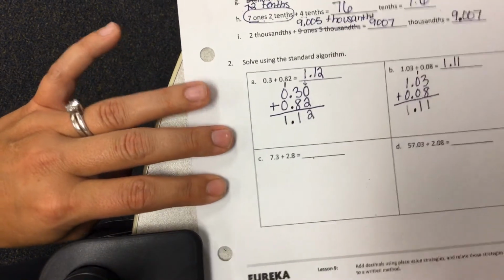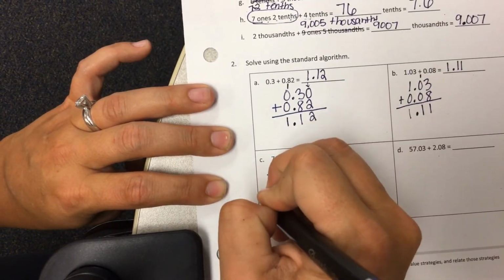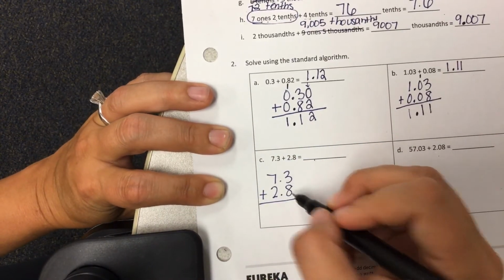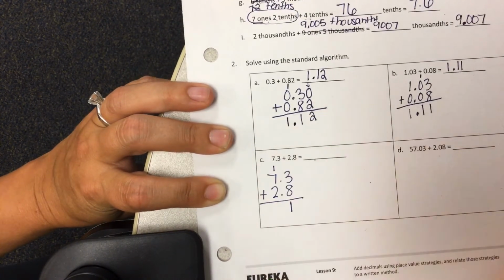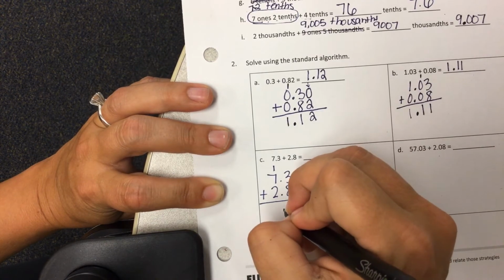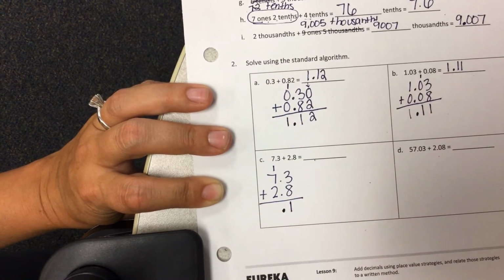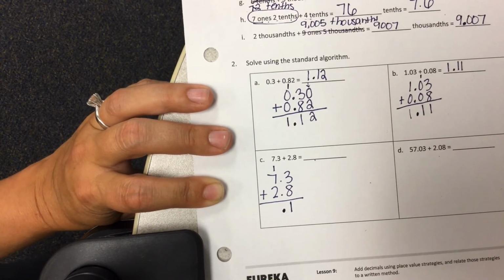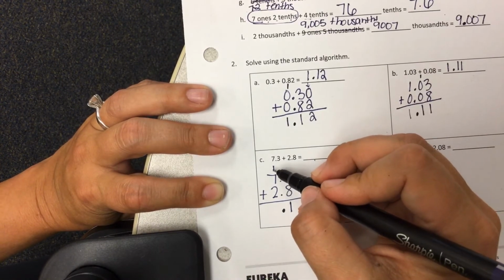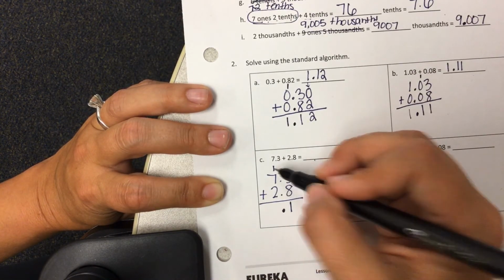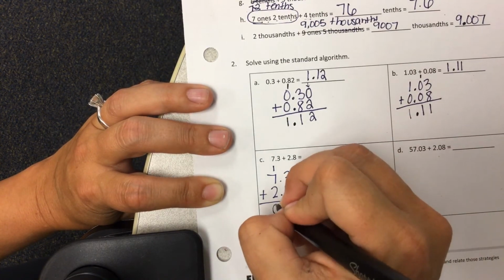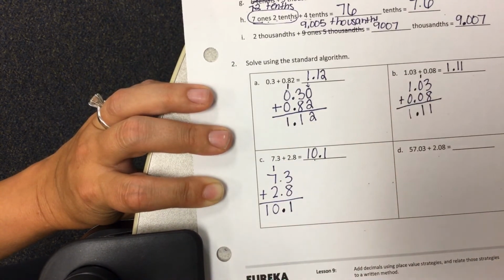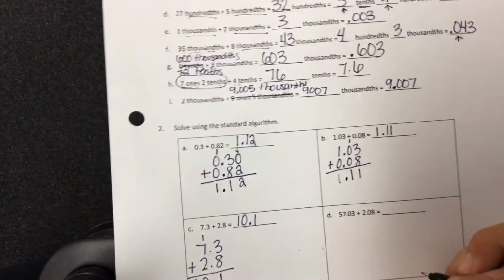Okay. Letter C, I've got 7 and 3 tenths. I'm going to add 2 and 8 tenths, pretty simple. 3 plus 8 is 11, so I'm going to put my 1, regroup that 1. But before I do anything, I'm going to make sure that I add that decimal because if you do not add your decimal, you are going to change the value. So it's really important, and it's got to stay right there. So then I have 7 plus 2 would be 9, plus 1 is 10. And of course, you guys know how to write 10. It's just a 1 and a 0. So this answer is 10 and 1/10.